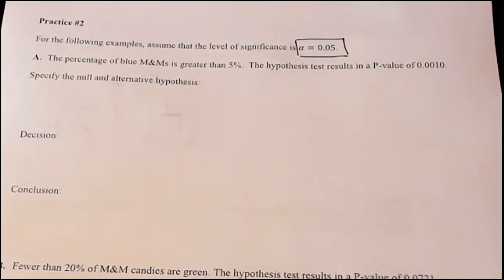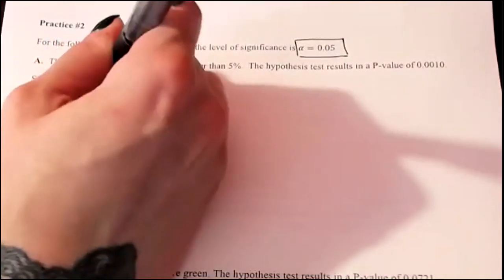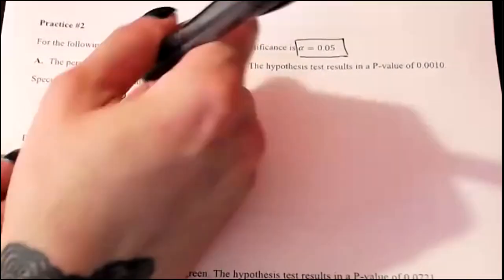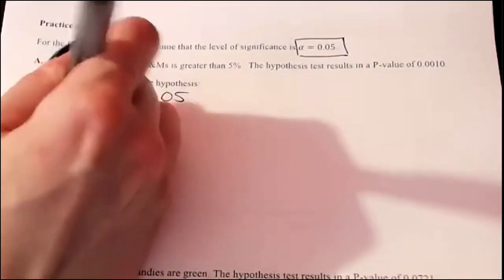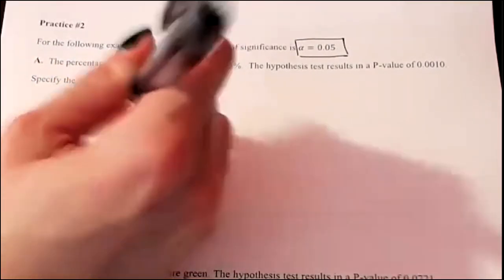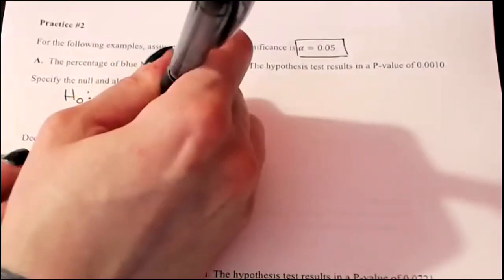The percentage of blue M&Ms is greater than 5%. The hypothesis test results in a p-value of 0.0010. We're going to start by specifying the null and alternative hypothesis. Remember, the null is business as usual. So the null hypothesis in this case is that the proportion, the percentage of blue M&Ms, is equal to 0.05. But what we are testing is if that proportion is actually greater than 0.05.